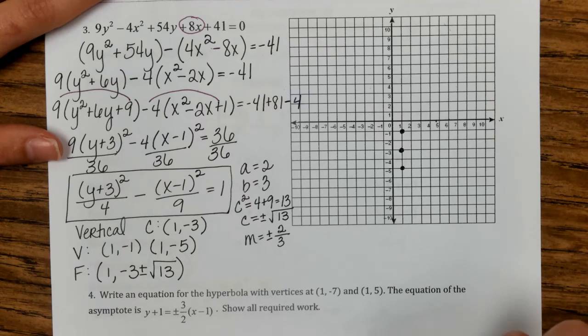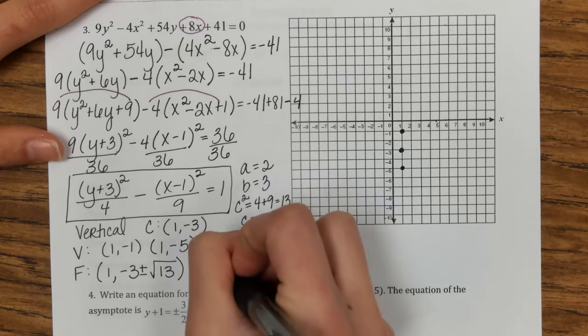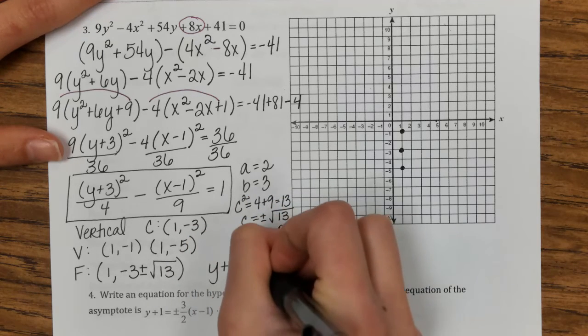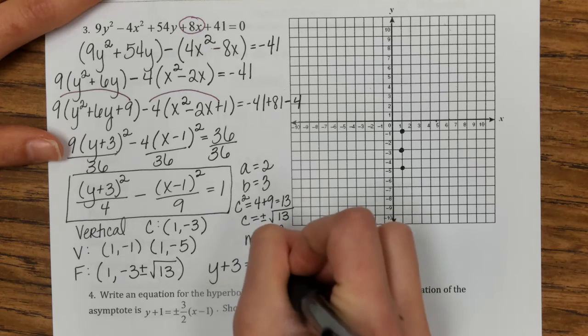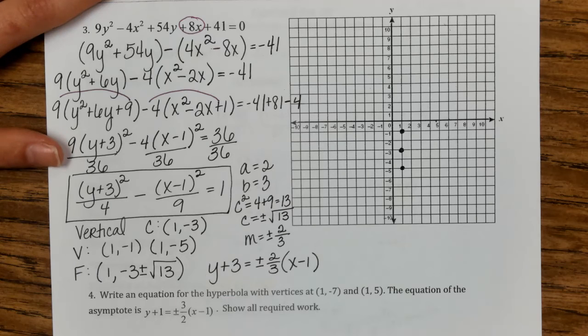So my equation of the asymptotes, y minus negative 3, which turns into y plus 3, equals plus or minus 2/3 times x minus 1. Because it's y minus k equals plus or minus the m times x minus h.